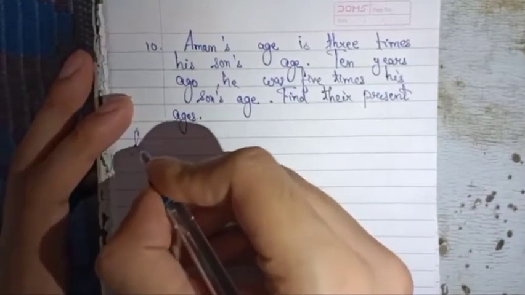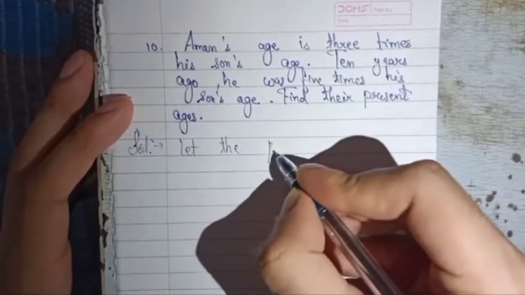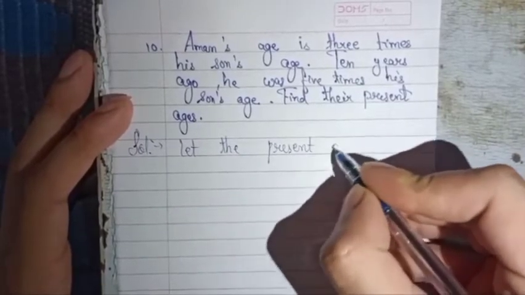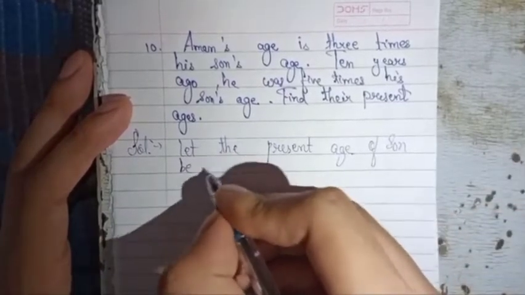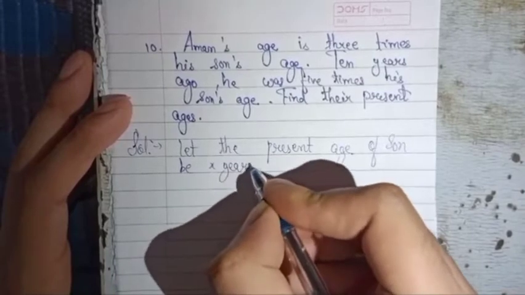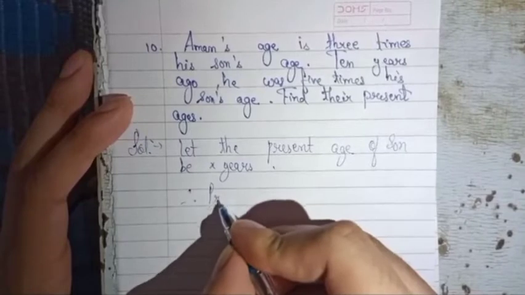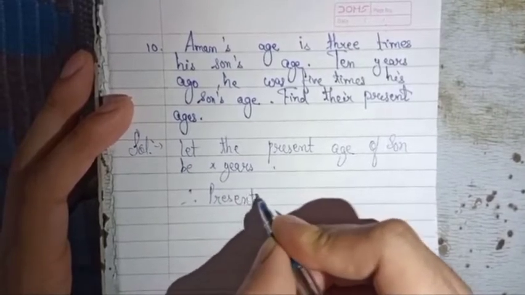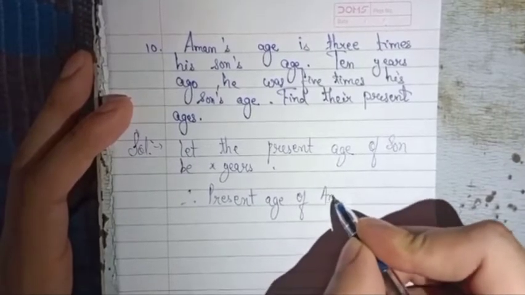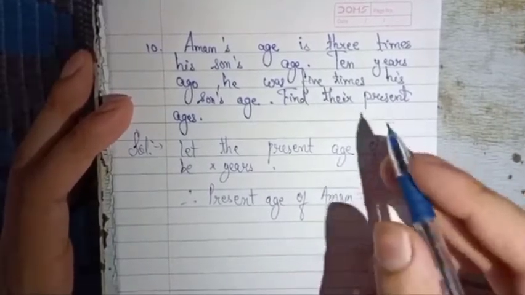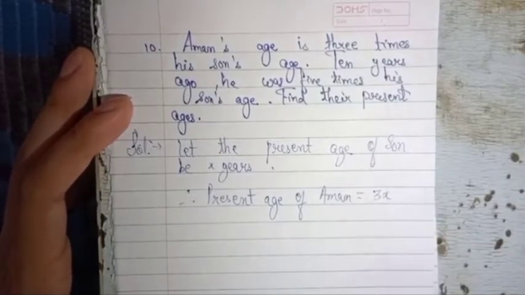Let the present age of son be x years. Therefore, according to the question, present age of Aman will be equal to 3 times his son's age, that is 3x.